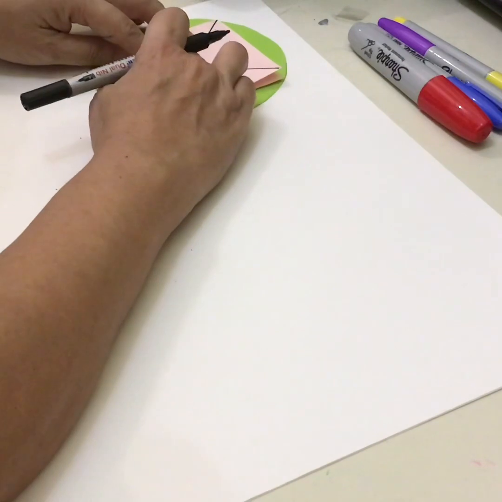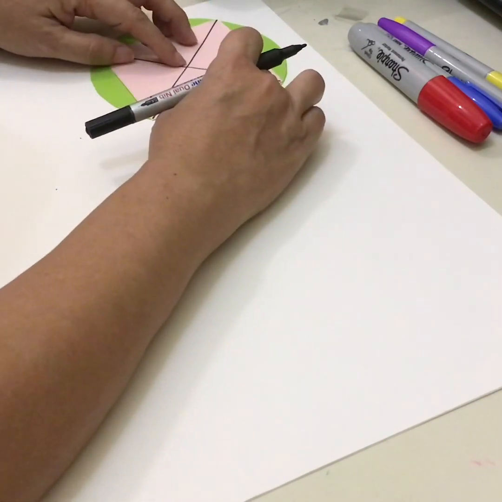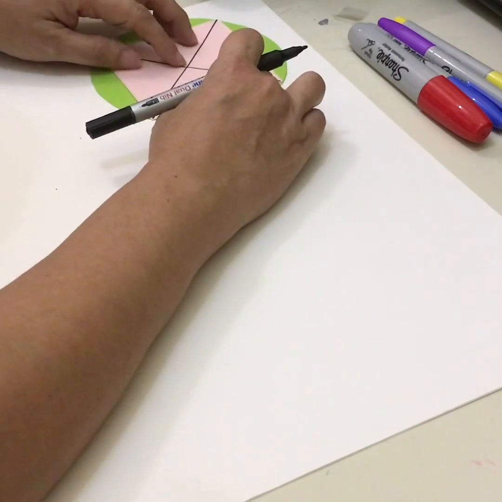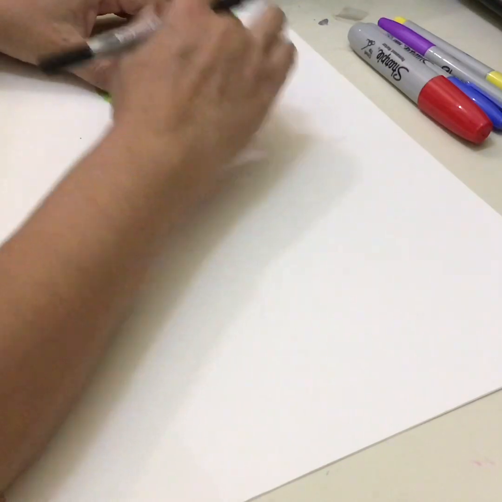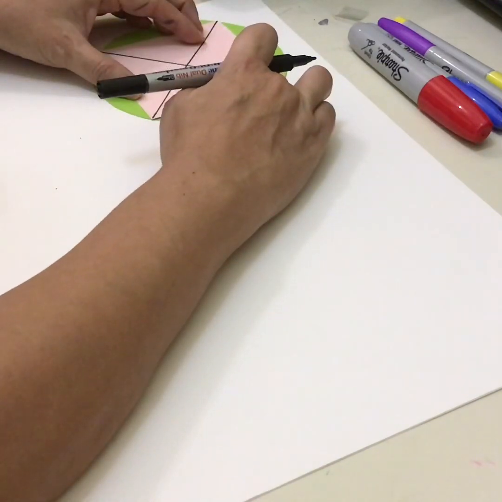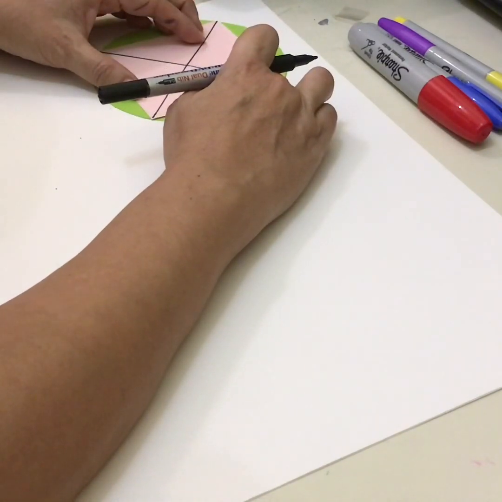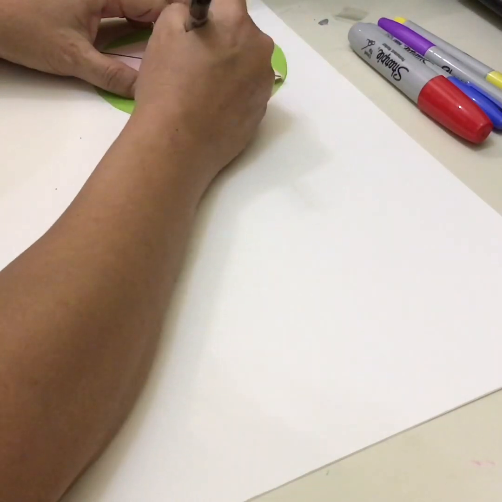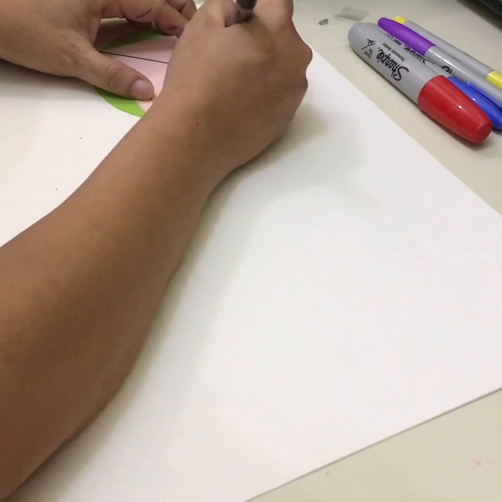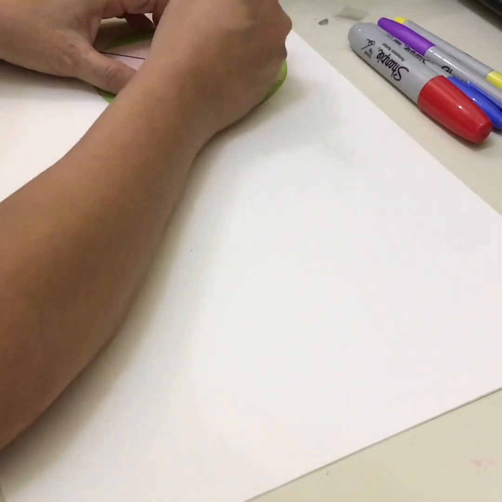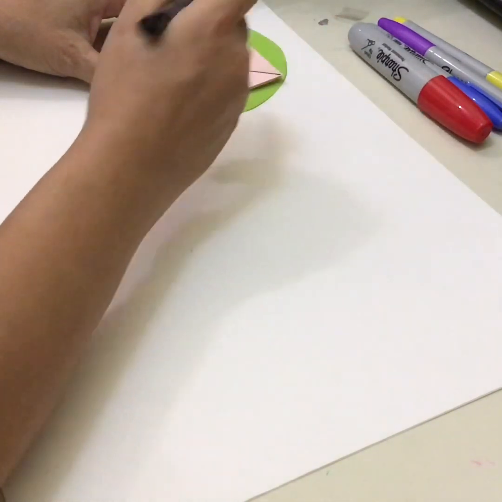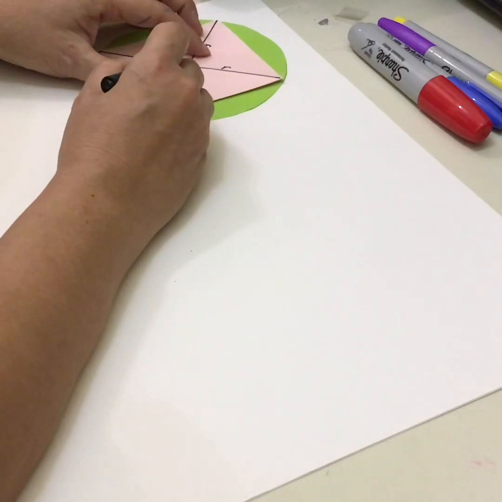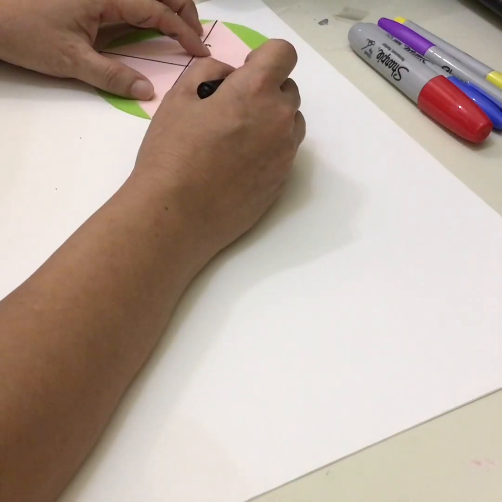Okay, so this is the center of the square. It is also the center of the circle. So if the diagonals are the diameter of the green circle, that means this length here, from here to here, is the radius of the circle. Okay, because it's from the center of the circle to its circumference.